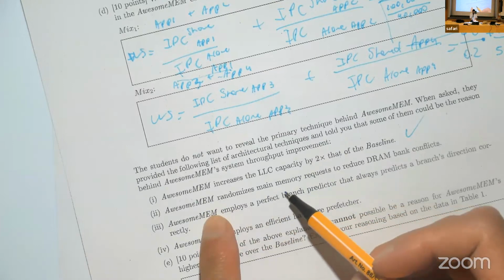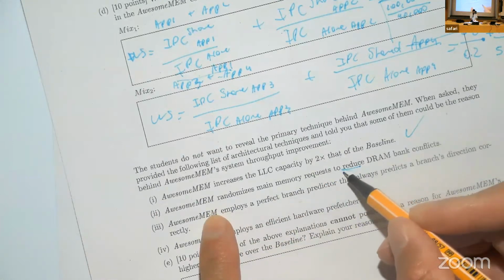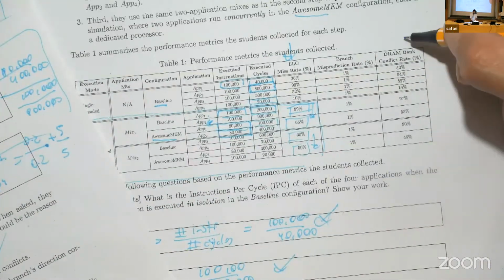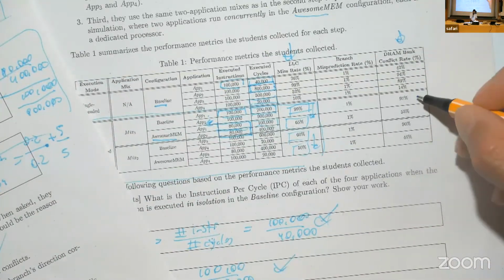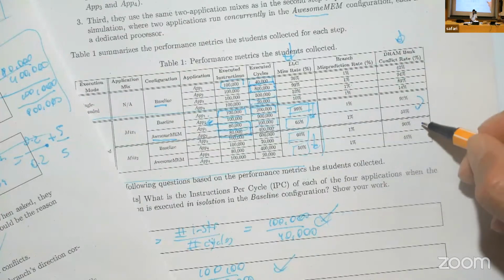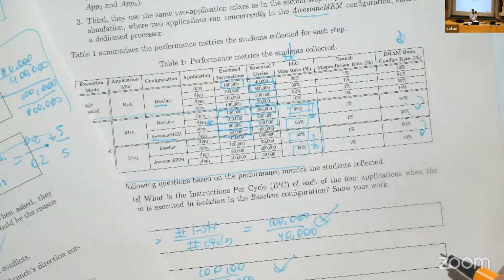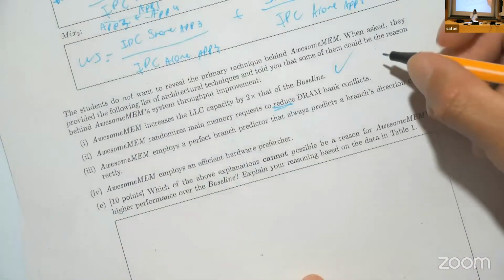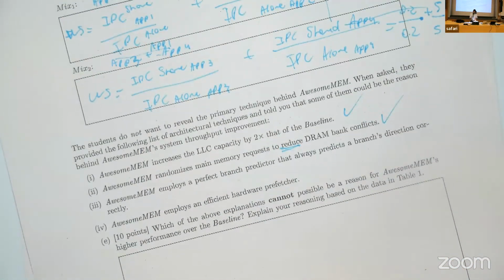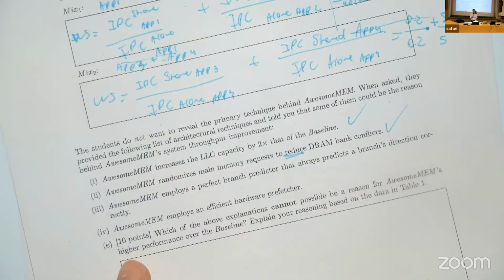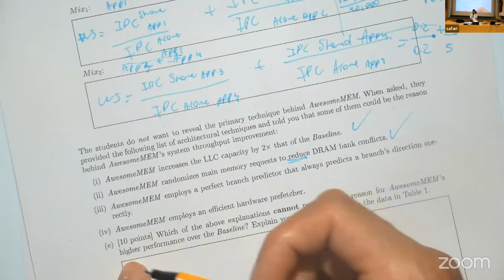Also mem randomizes memory requests to reduce the DRAM bank conflicts. Again, you look here, there is a column, DRAM bank conflicts, and you can see there is a reduction in the DRAM bank conflicts when you go from the baseline to the also mem configuration. So, okay, this might be true as well. So the answer is the 3, but I'm going to go to 4.